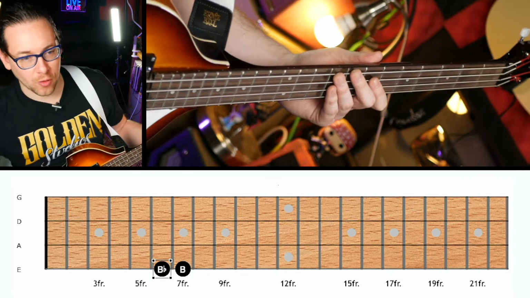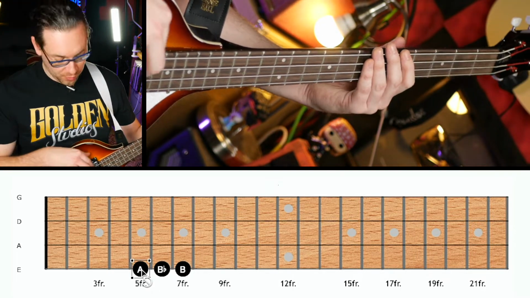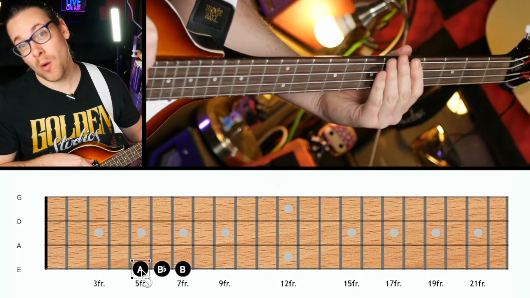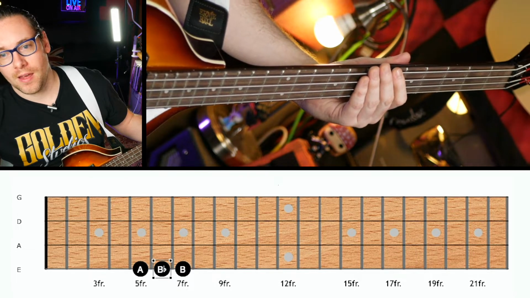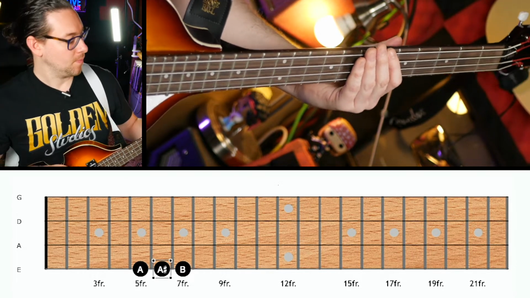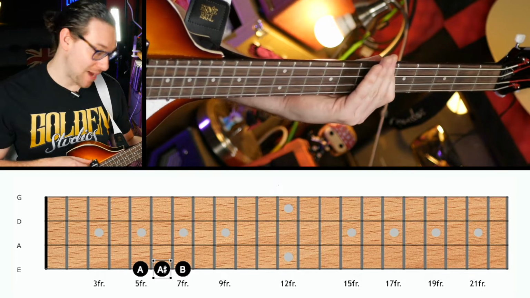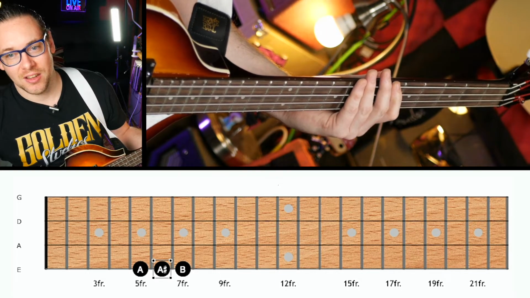So what you would have noticed before, if we go down another fret, so the fifth fret is an A. When we go up or ascend, it's actually an A sharp. If I change that to an A sharp, but then if we go to the B and then descend backwards, that turns into a B flat. So this can be a bit confusing to understand at first. A sharp and B flat are exactly the same note. It depends on whether you're ascending or descending what you would call it. So if you're going up, it'd be an A sharp. If you're going down, it's a B flat.